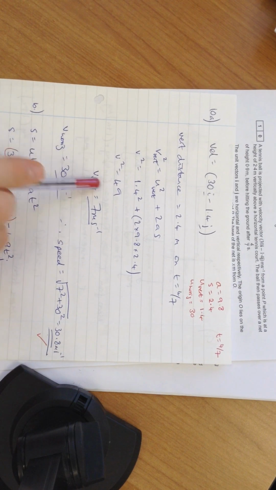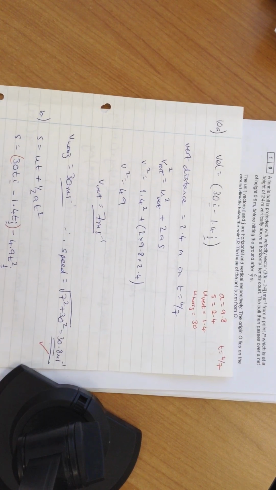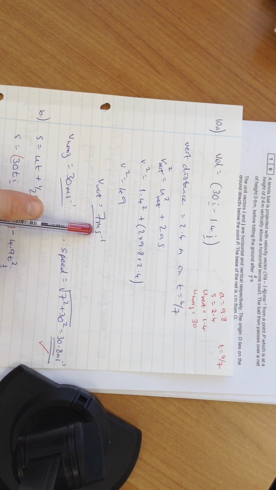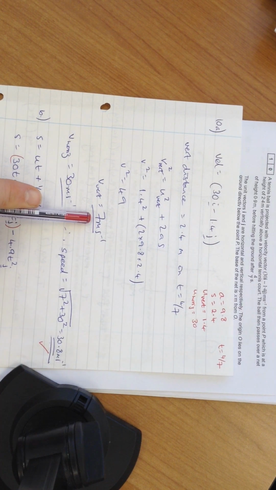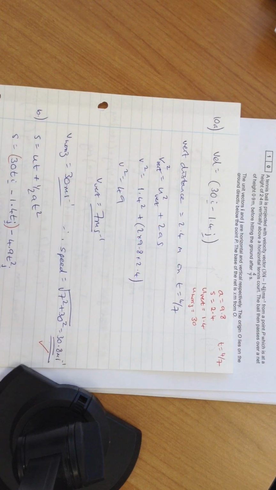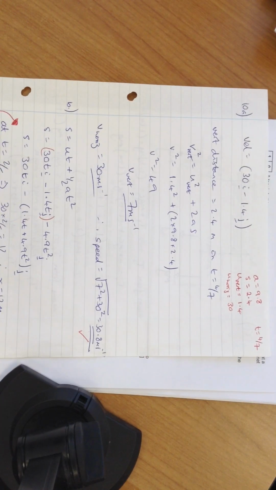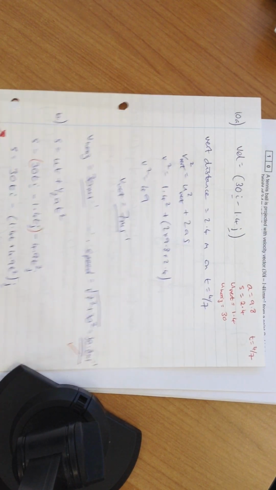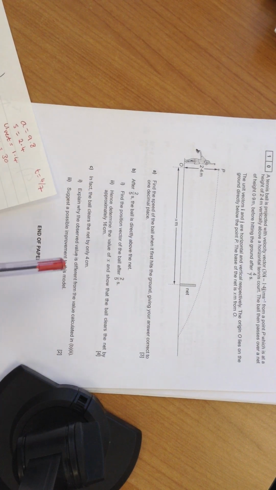Excuse me. V squared is 49. Nice square number. The vertical component of velocity is 7. They've told us that the horizontal component of velocity is 30, so square add root to turn that into speed, and it's 30.8 meters per second. Right, nice. Next part of the question.